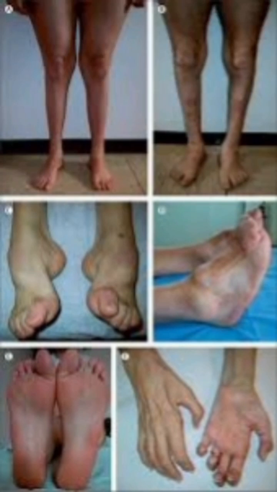Assalamualaikum doctors. In this video, I am discussing Charcot Marie Tooth disease. So, Charcot Marie Tooth disease is common in neurology, lower limb examinations, or it also comes in development.